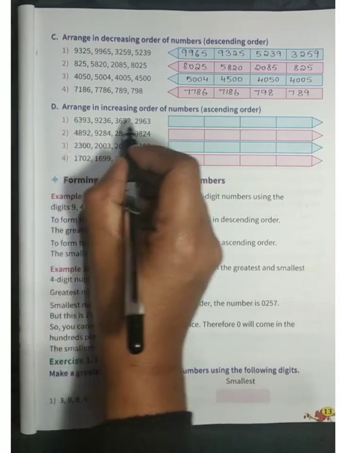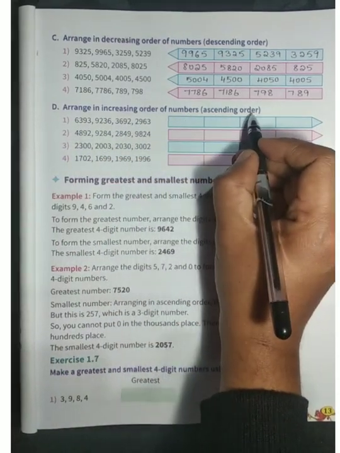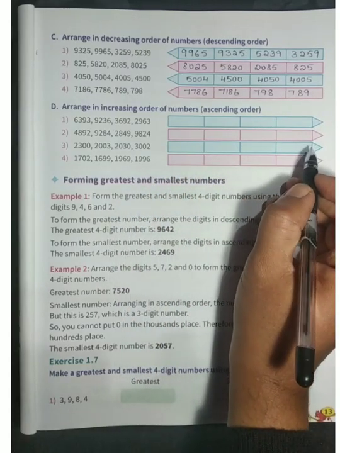The next form is arrange in increasing order of numbers or ascending order, from small to big. Shall we start?